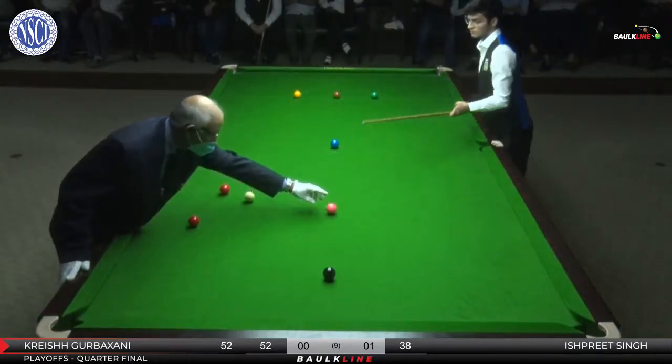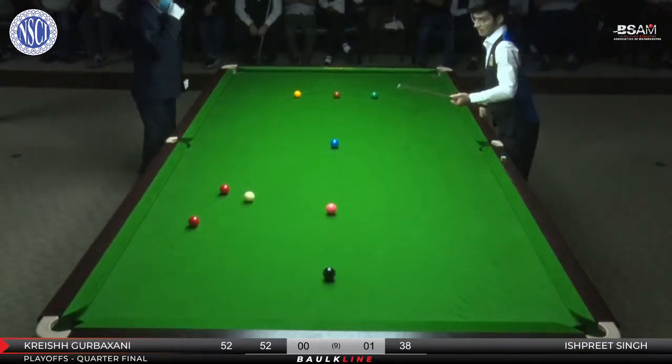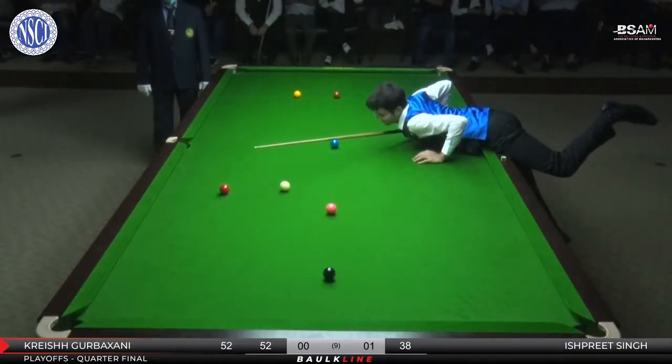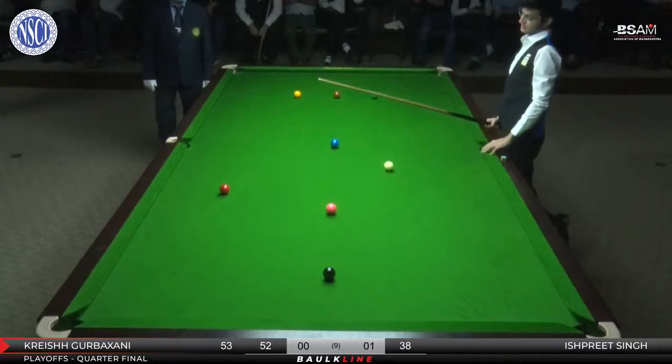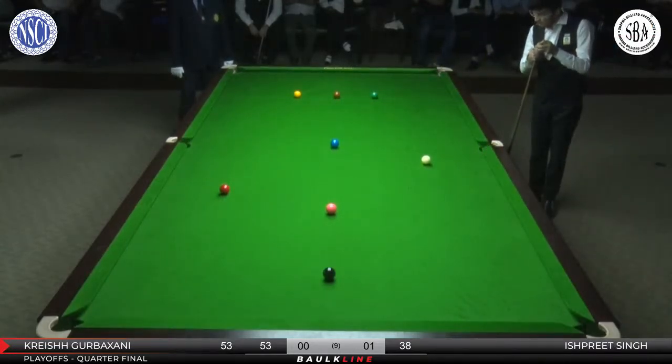And this is exactly what he had done in the pre-quarterfinals against Vijay Nichani, India #5. He didn't give him a chance to get on the table. Extremely fluent. 53. And executed that shot really well. He's not very happy with that.